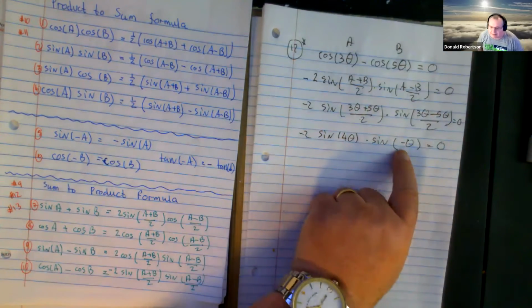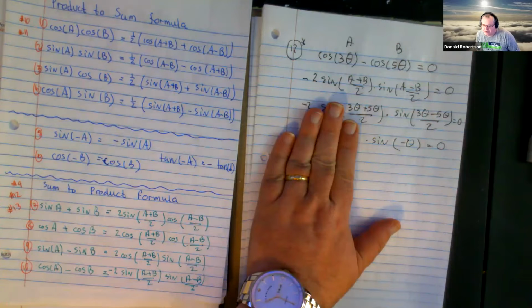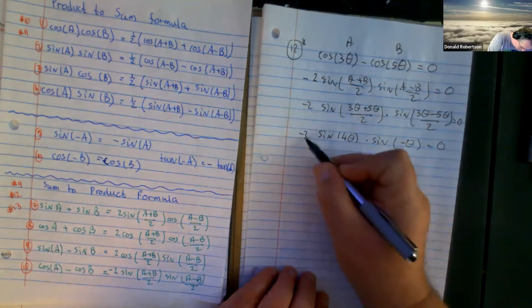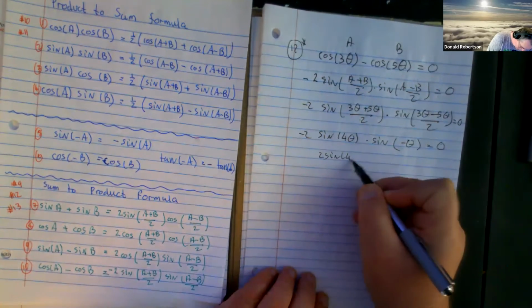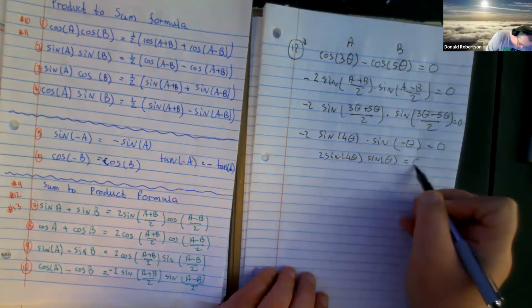Right, we do not like negatives. What will I turn the sine of negative theta into then, so it's not a negative inside the angle? What's the sine of negative theta the same as? Negative sine. So those two cancel out because you've already got a negative, and we are looking at that guy.